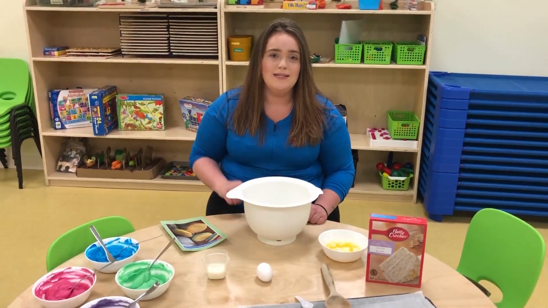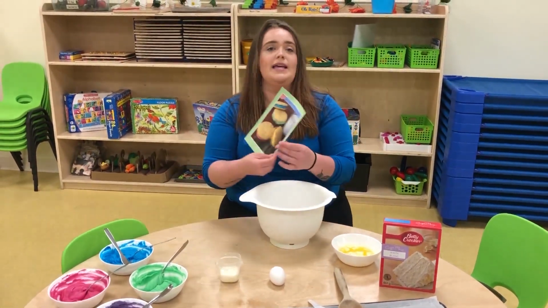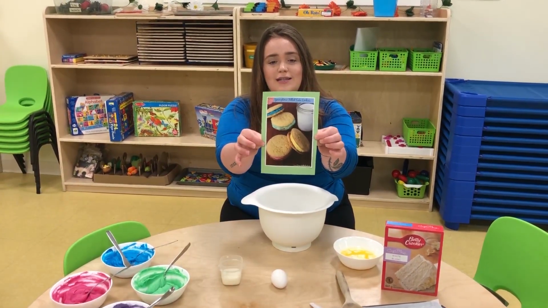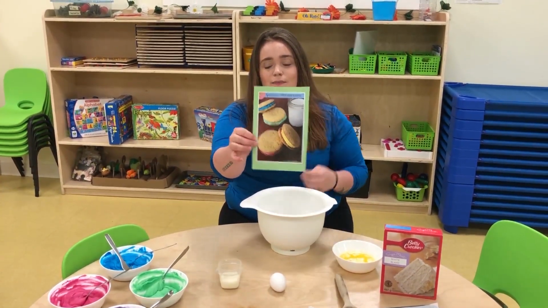Hi everyone, I'm Miss Tila, and today we're going to be making springtime filled cookies. This is what they look like.